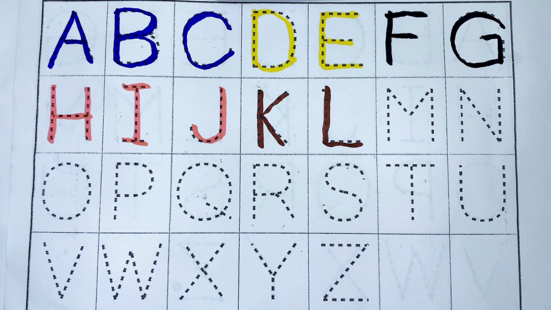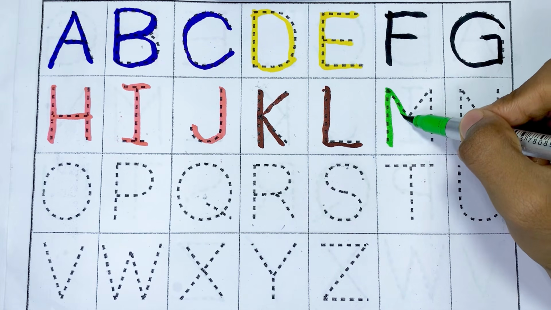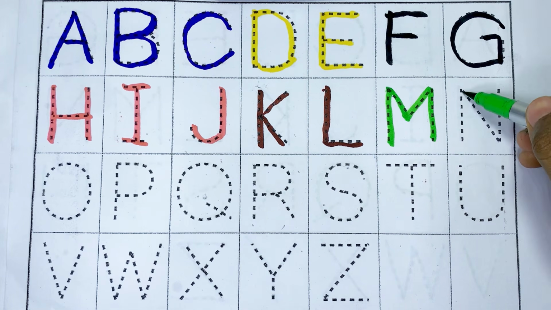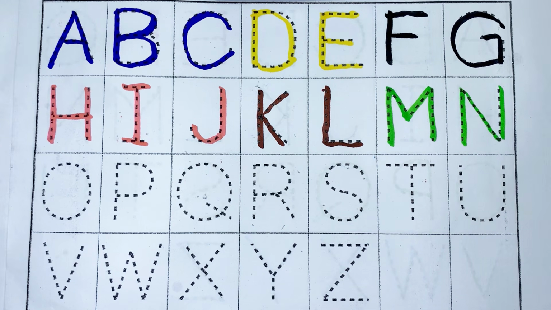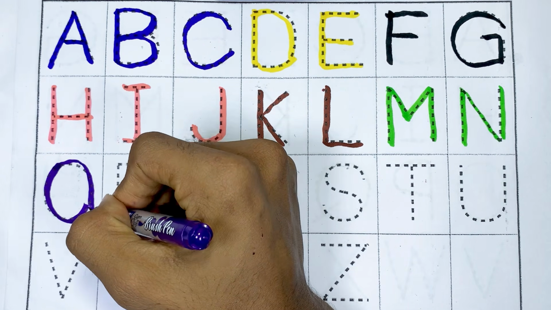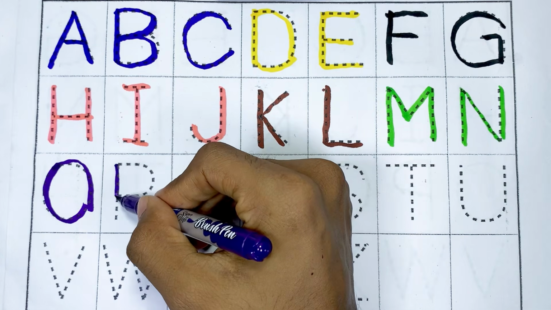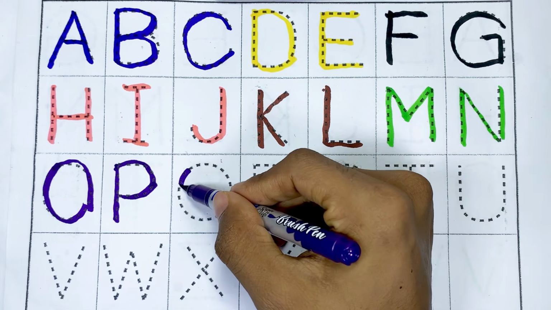Kids, now you draw M. M for moon. N for nose. Kids, now you draw O. O for orange. P for parrot.